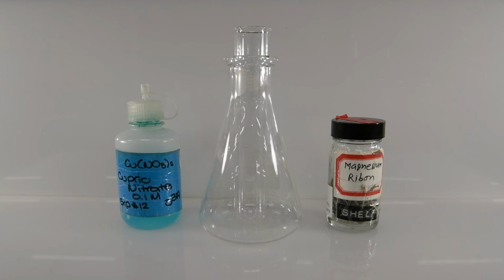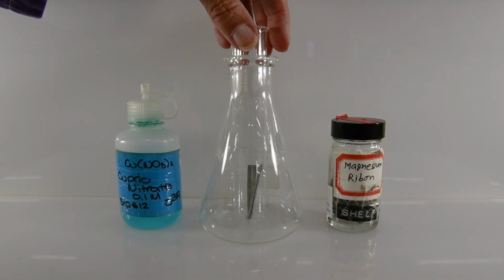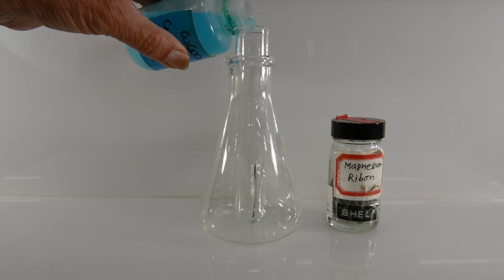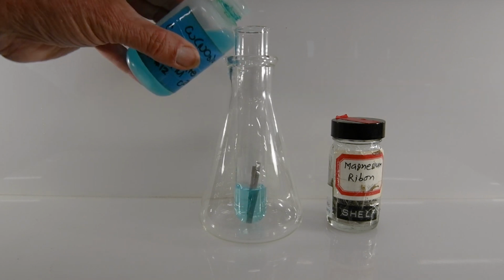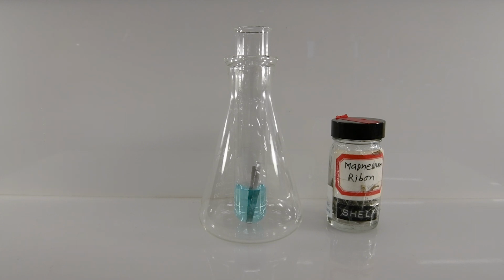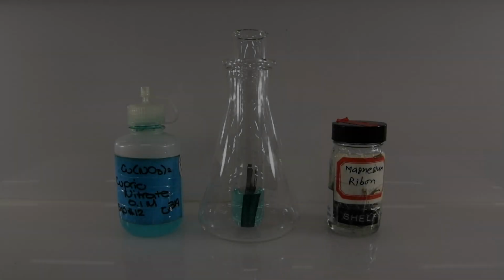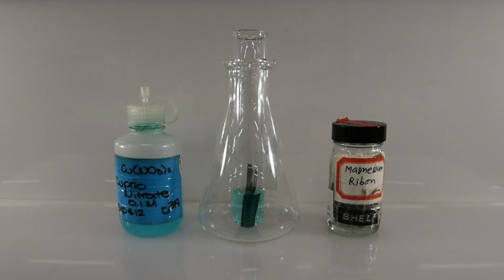Our sixth reaction will be between magnesium and copper nitrate. So let's add a few strips of magnesium, and then we'll go ahead and add some of our copper nitrate solution. And now let's watch and see what happens. It looks like the magnesium is beginning to darken. So let's go ahead and zoom in a little bit and see if we can get a better look.